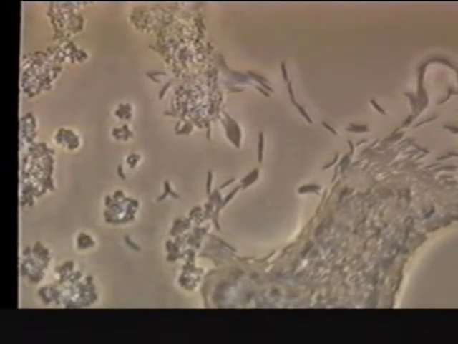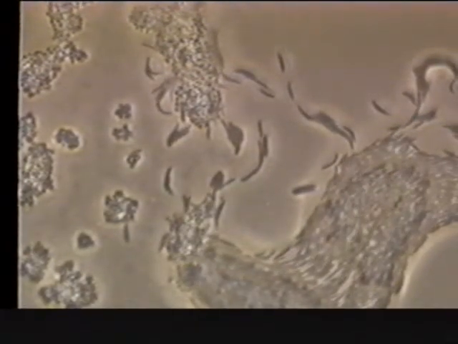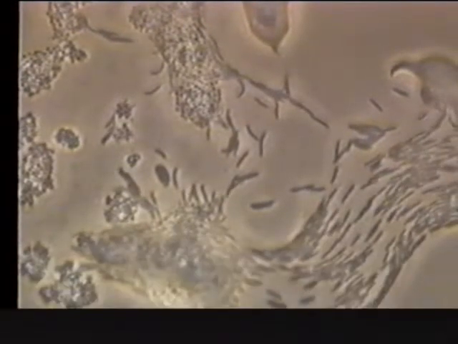Now you can see large groups of cells moving in. Whether they also detect some chemicals released by the lysing Micrococcus luteus is not known. Again, this is speeded up 5 times.